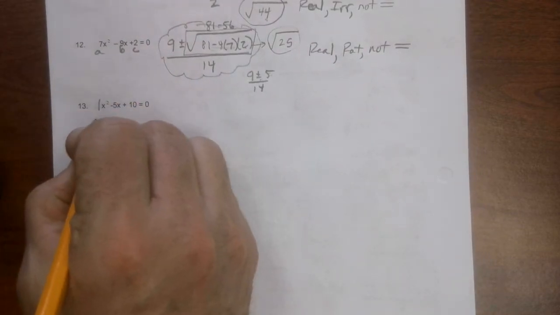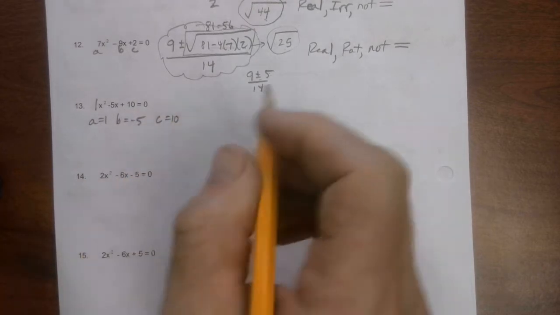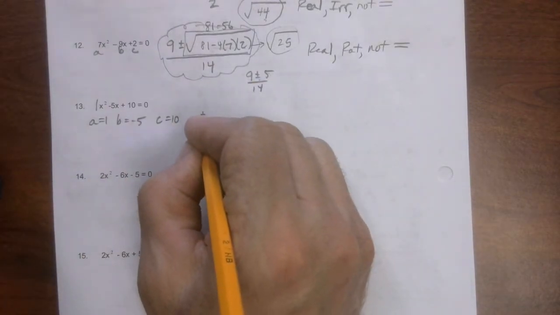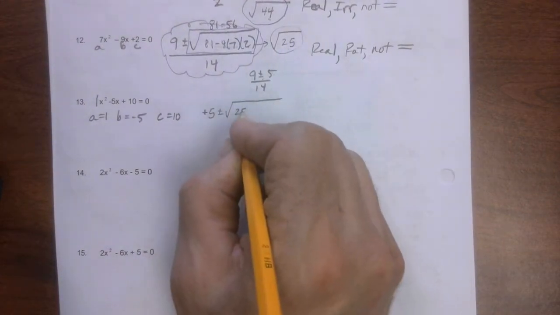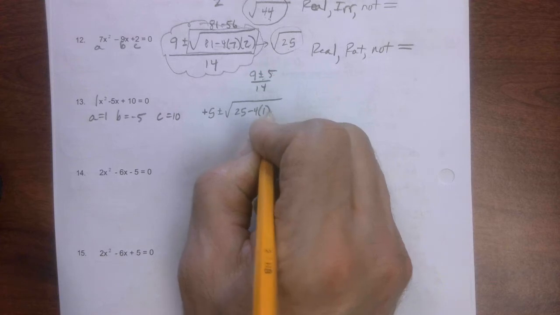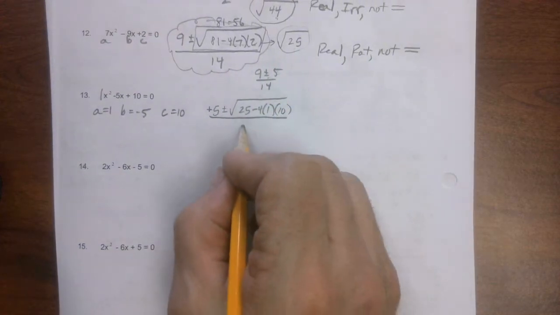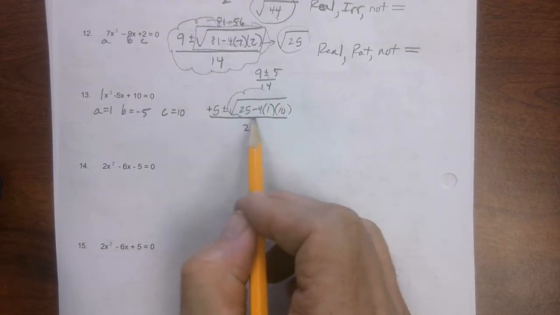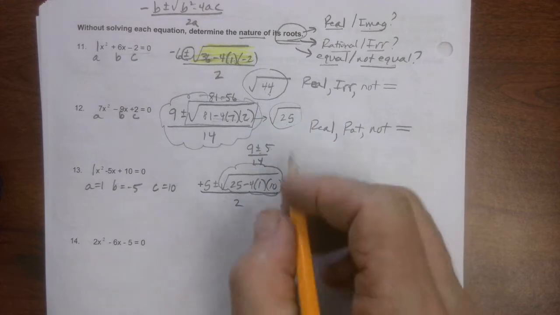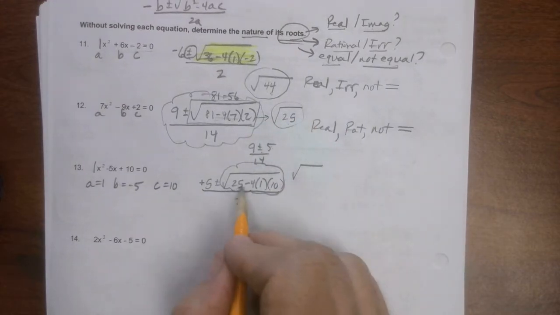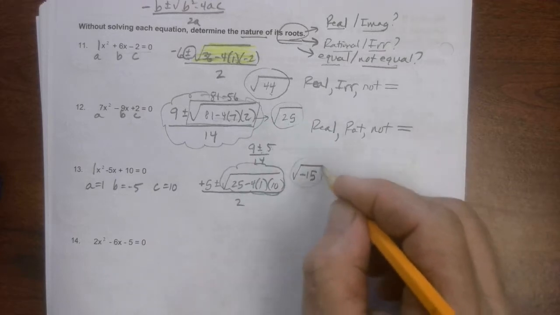So here's my A. A is 1. B is negative 5. C is 10. So negative b would be actually positive 5 plus or minus the square root of b squared, 25 minus 4 times a times c all over 2a, which is 2. Now I want you to really look at this and remember what we talked about in class. If we whittled that down, we get 25 minus 40, which is negative 15. We could stop right now, like I said in class.